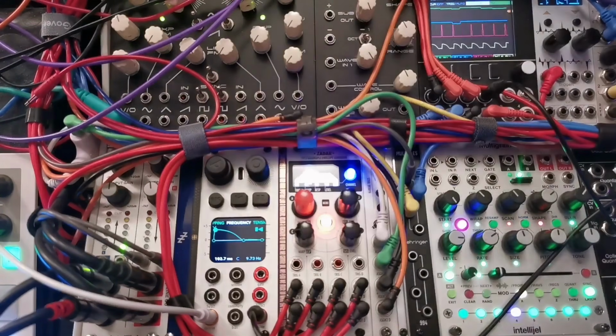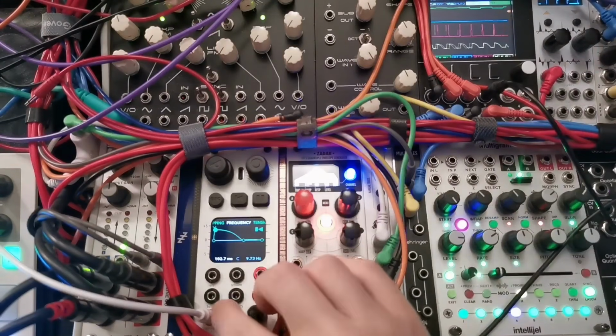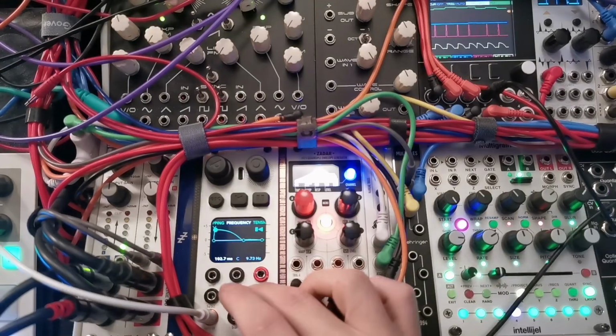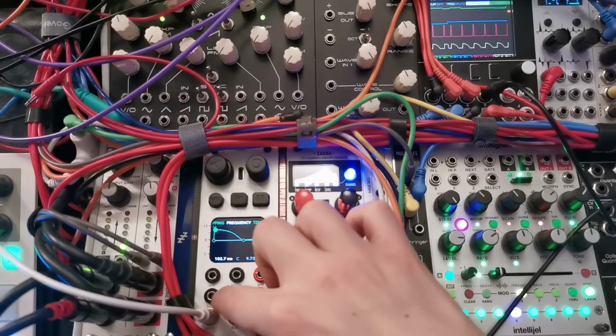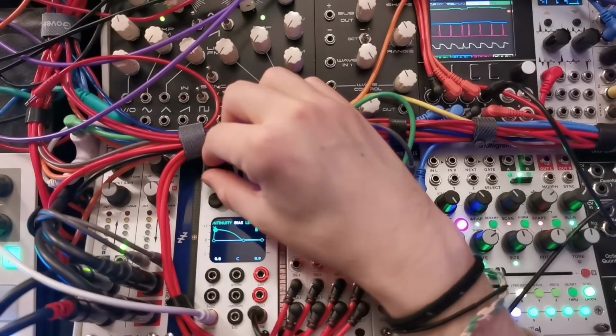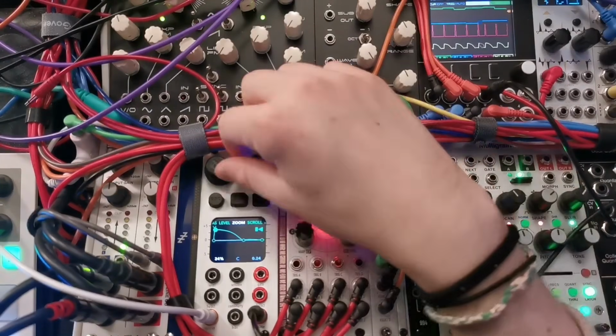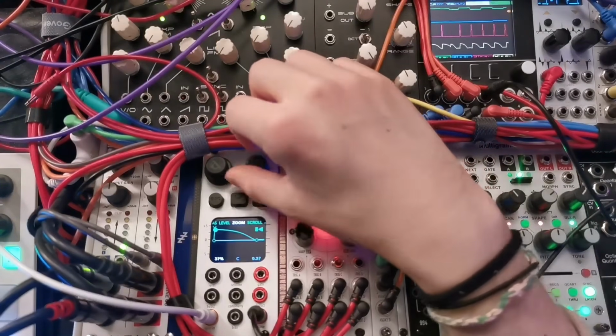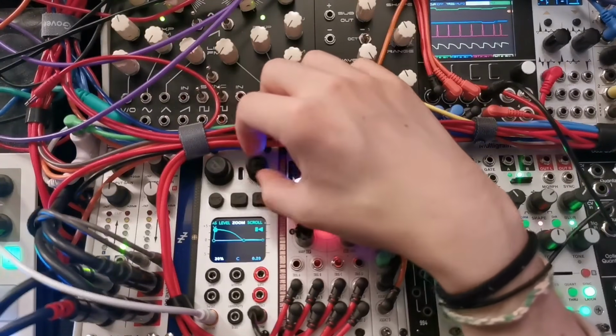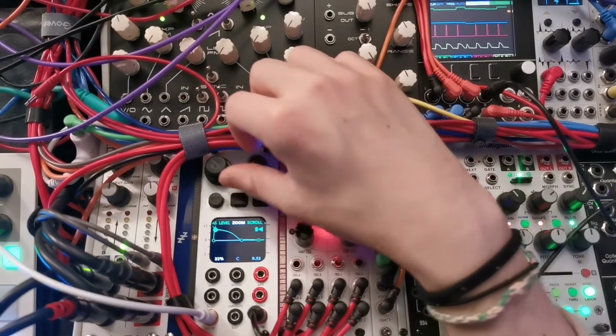So by doing this, we're getting this kind of effect, and of course we can modulate the frequency through the 1 volt per octave input. But what now will come in handy is the zoom function, because then we can do this.